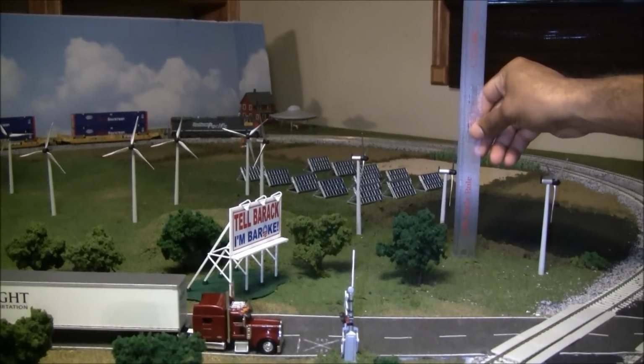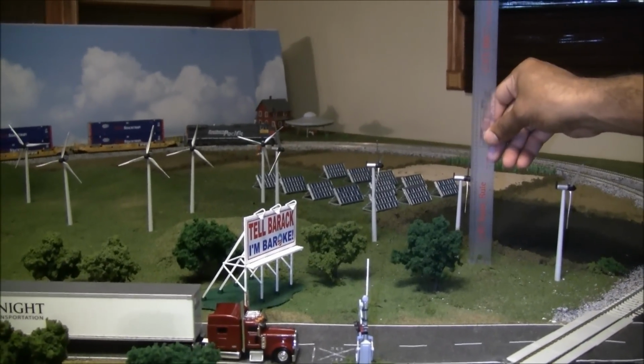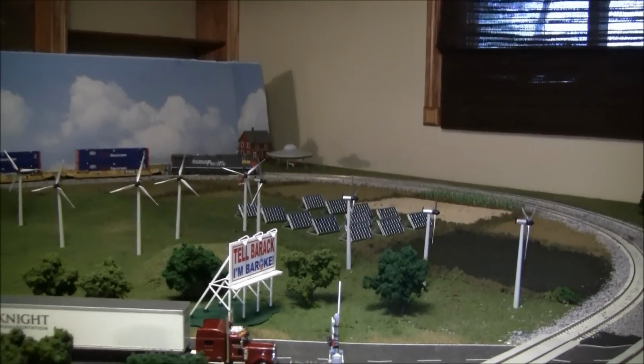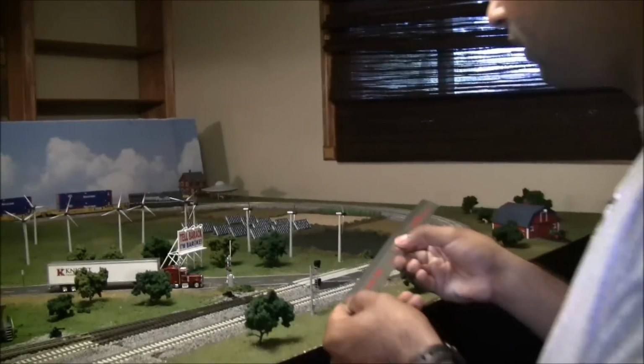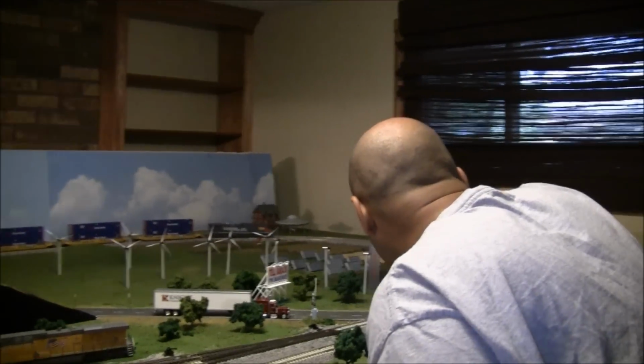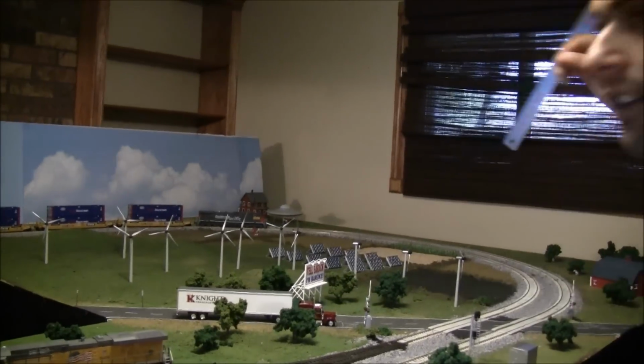This scale ruler, you just simply put it up to the structure. On the foot side, it'll say right off the bat that these windmills are only showing up at maybe 35 feet. So you're telling me that those massive windmills out in the wind farms are shorter than a truck trailer standing up on the end, a 53-foot truck trailer? I don't think so, Tim.